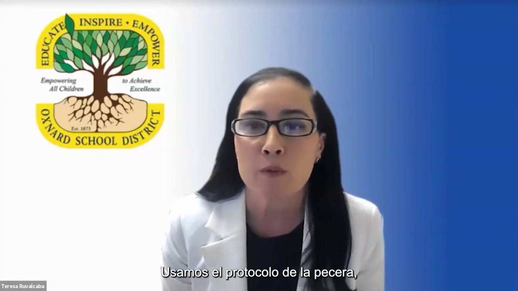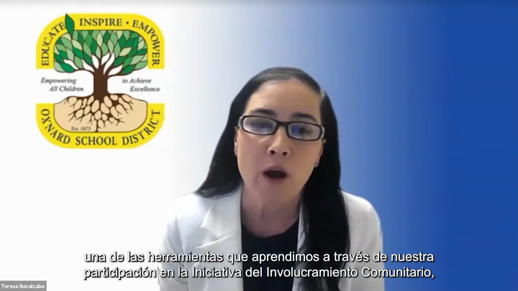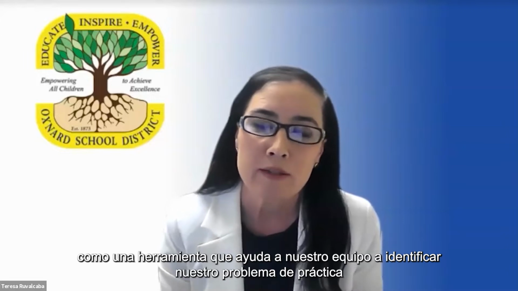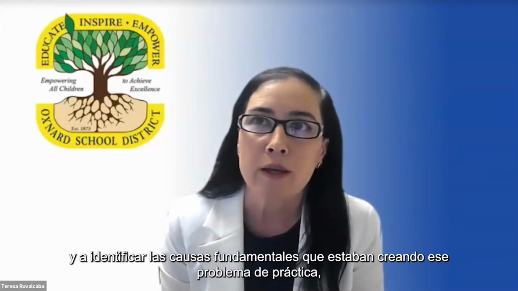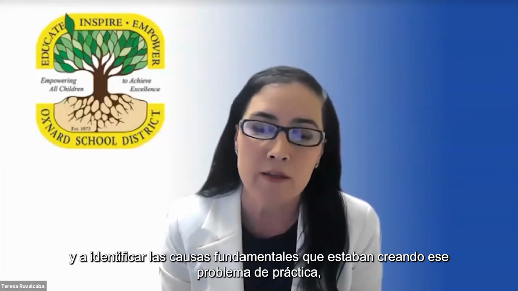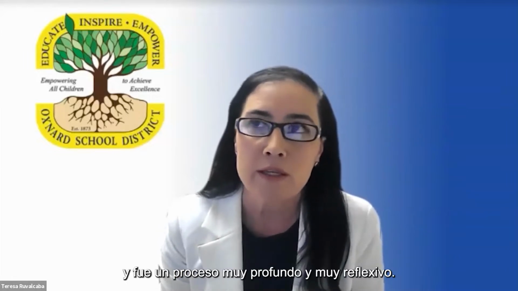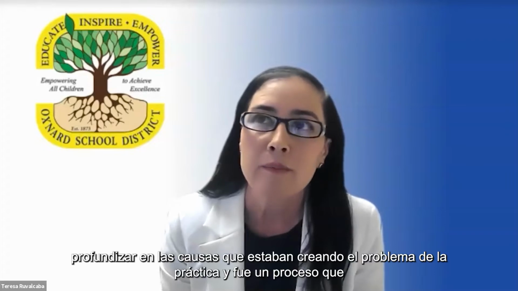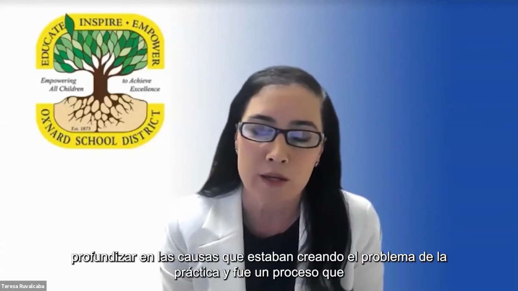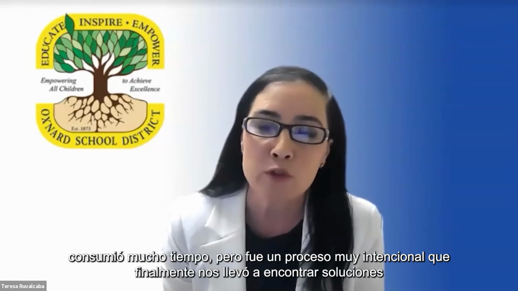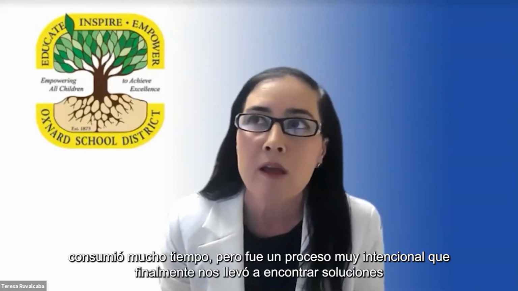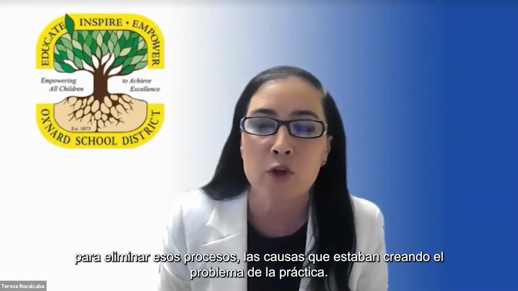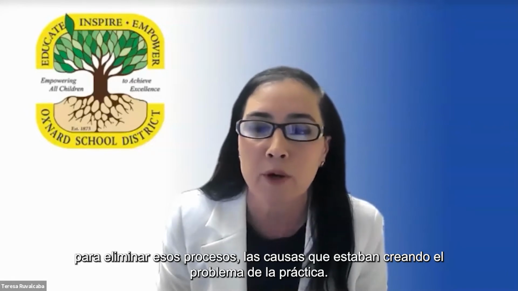We use the Fishbone Protocol, one of the tools that we learned through our participation in the Community Engagement Initiative, as a tool that helped our team to identify our problem of practice and to identify the root causes that were creating that problem of practice. And it was a very insightful process, and it was very reflective. We were able to, as a team, dig deeper into the causes that were creating the problem of practice. It was a time-consuming process, but it was a very intentional process that eventually led us to come up with solutions to eliminate the causes that were creating the problem of practice.